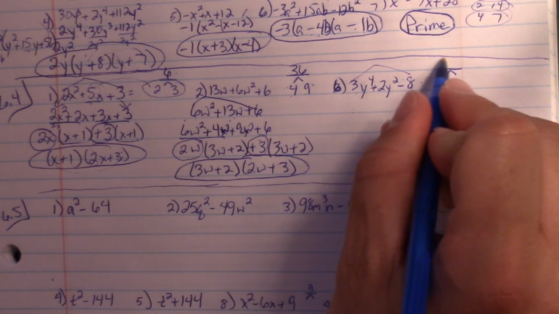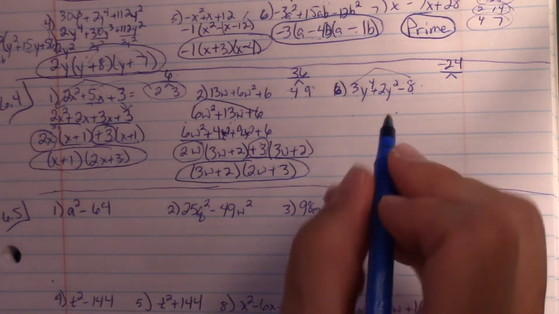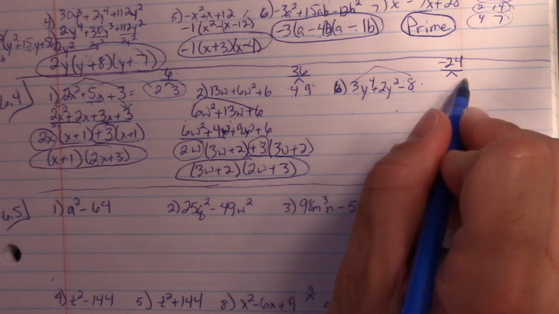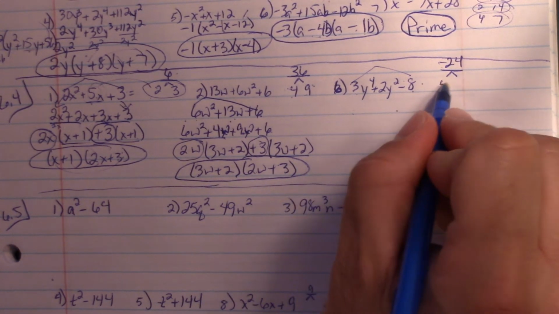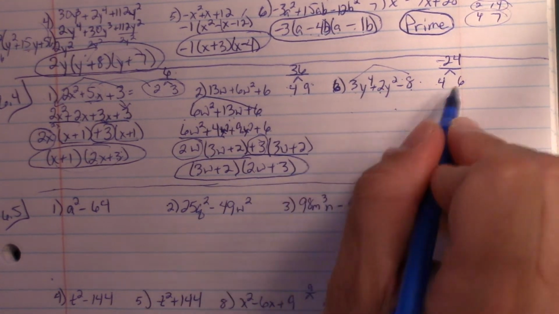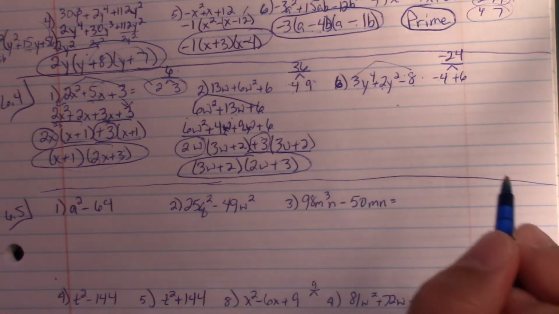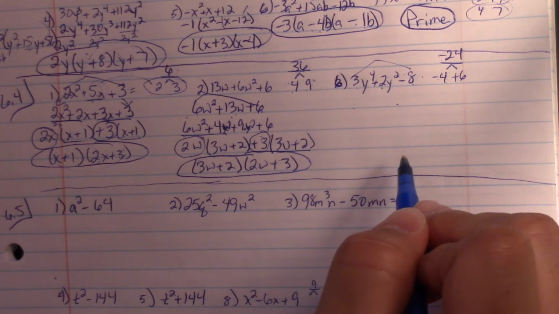3 times negative 8 is negative 24. And the factors of negative 24 are 1 and 24, 2 and 12, 3 and 8, 4 and 6. That's how I'm going to get it, 4 and 6. But to get a positive 2, that's got to be positive and that's got to be negative, which makes sense because I need a negative 24 anyway.